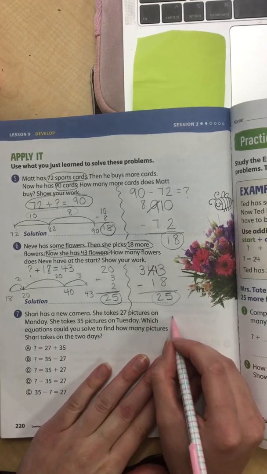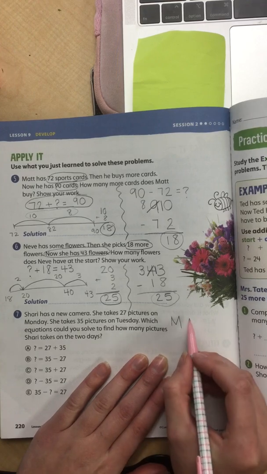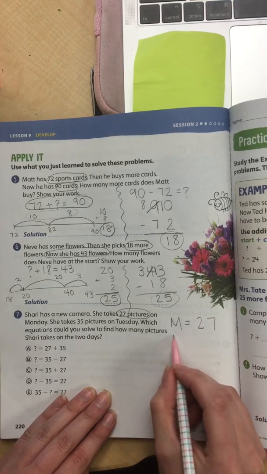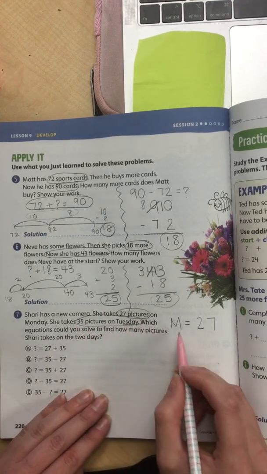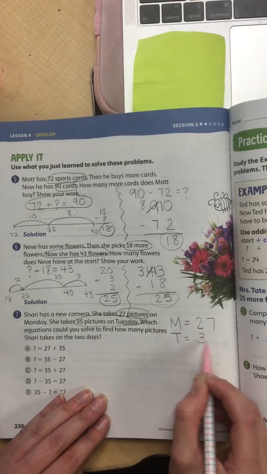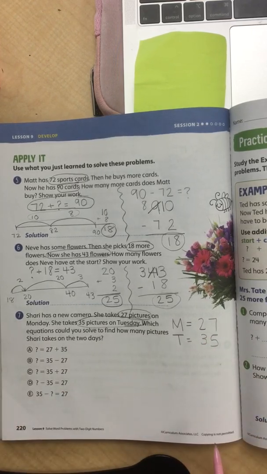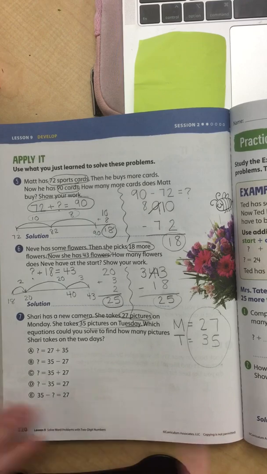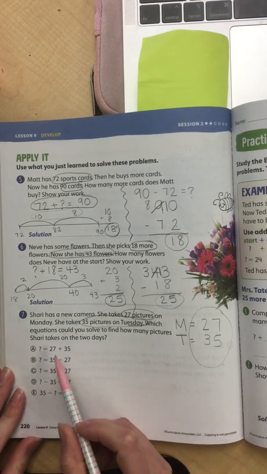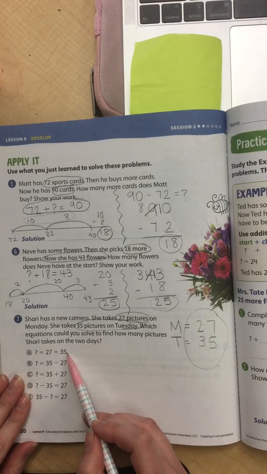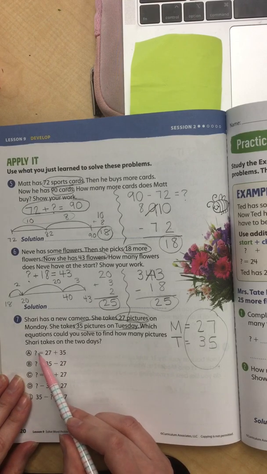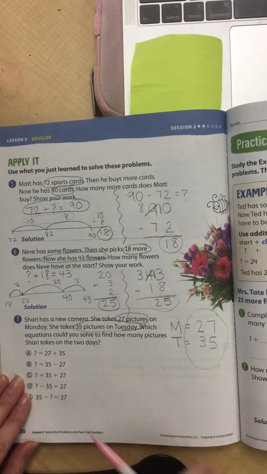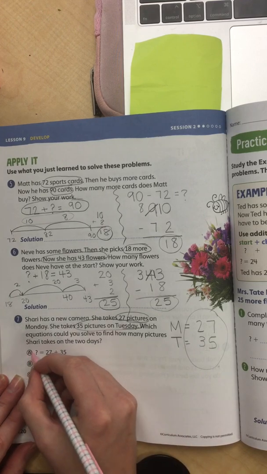So we know, I'm going to say M stands for Monday, okay? Monday, how many pictures did she take? She took 27. We know Tuesday, she takes 35. So T for Tuesday equals 35. I just wrote that off to the side just so I could remember it. We need to see how many photos she takes in all. So we're going to go through each one and say, can we use these equations? Can I do 27 plus 35 to get how many photos she takes in all? I have 27, I have 35. If I add them together, could I get my mystery number? Yeah, that one would work.